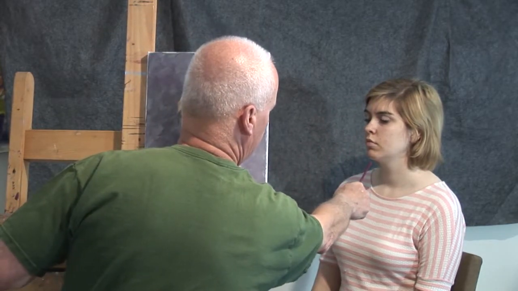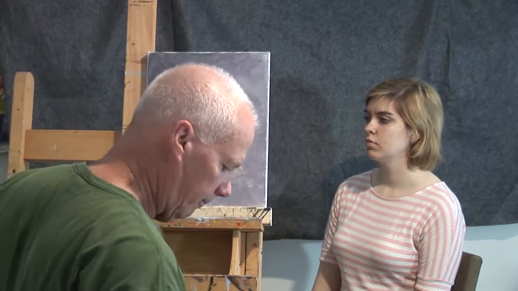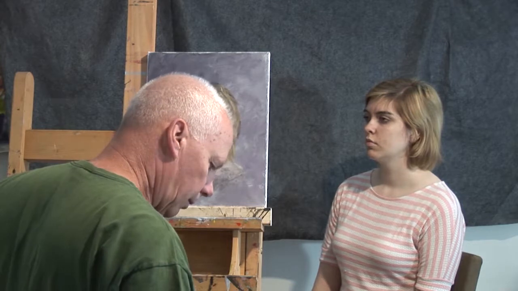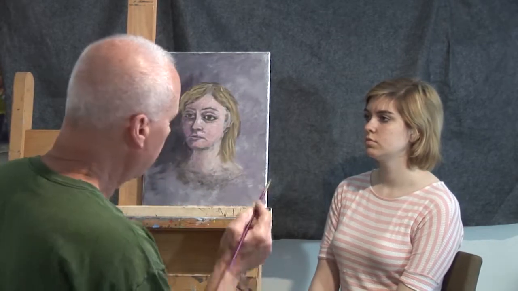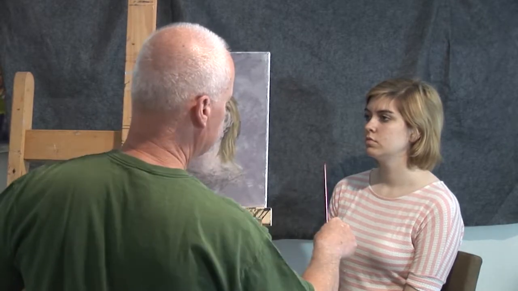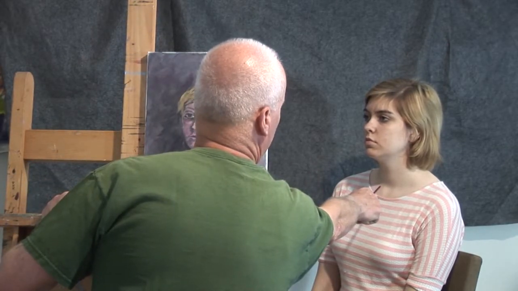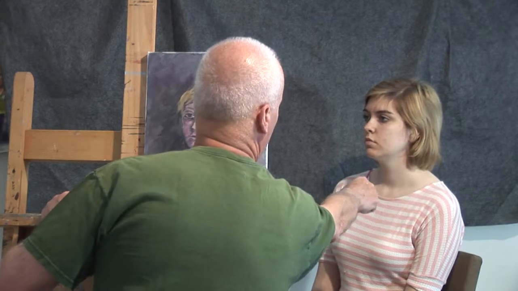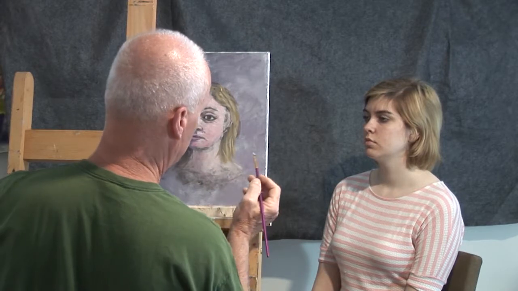The other thing I have to put now, the next thing is a reflected light. Right here under her chin, I'm going to put a little bit of reflected light into that dark area. Now it can't be as light as the light side, but it is reflected light. The light is bouncing off of her neck and her collarbone area up under her chin, just a little bit. And I'll put a cast shadow over the rest of her neck here in just a moment as well.